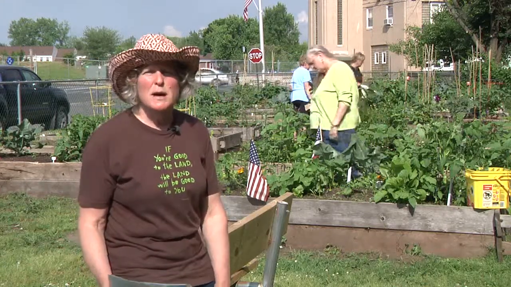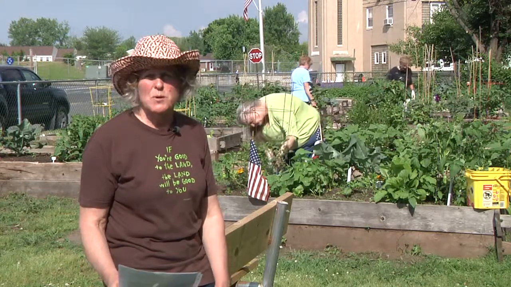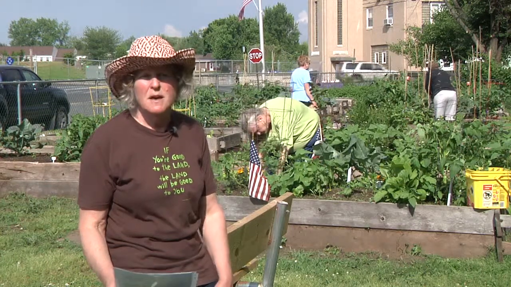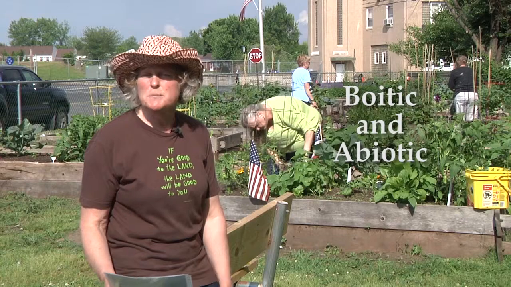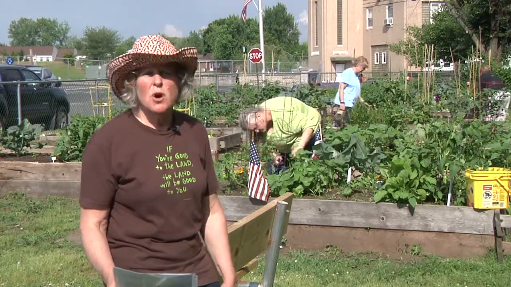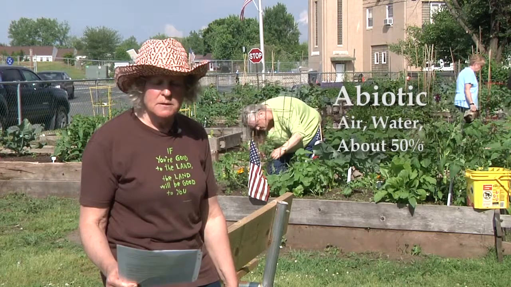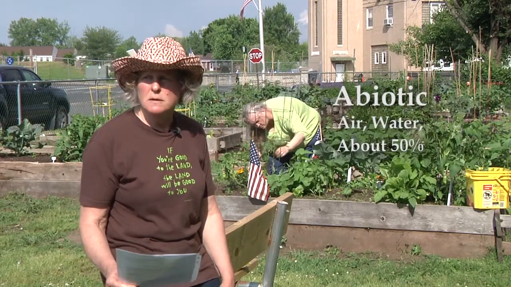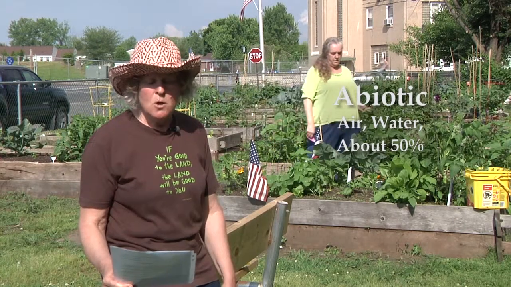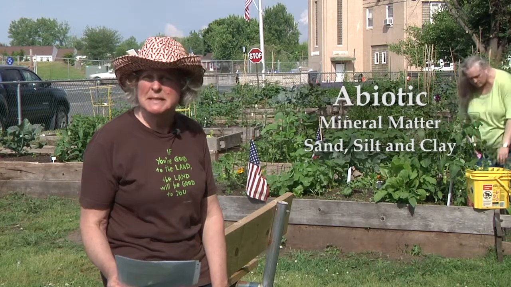First thing I'd like to talk about really is what soil is composed of. It's composed of several things, living and non-living. The living we refer to as biotic, and the non-living we refer to as abiotic. So in the abiotic part of it, we talk about air and water. That adds to 50% of the total mass of soil. We talk about mineral matter, which is comprised of sand, silt, and clay.